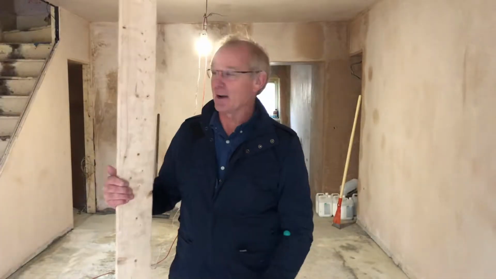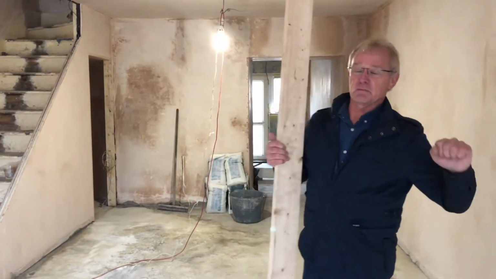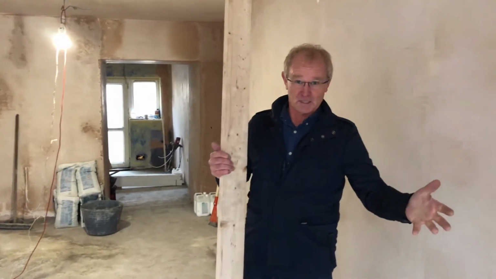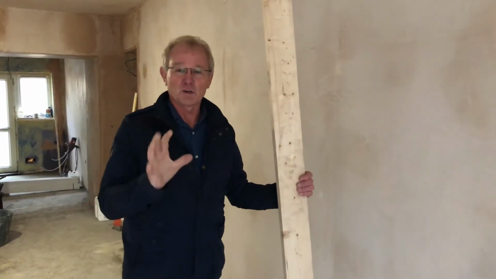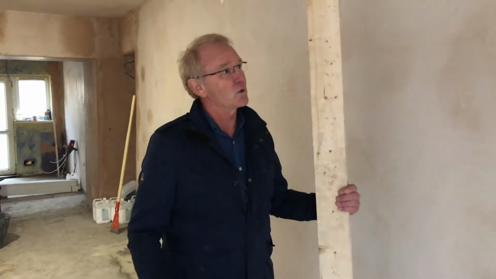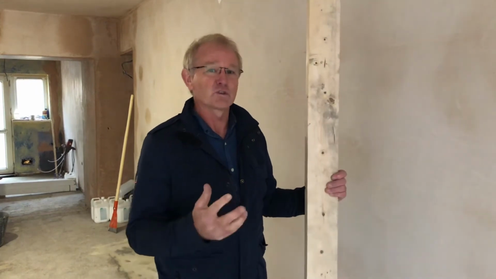Have a look at this. Now, you might be wondering, why am I holding a plank of wood? Well, as you can see, this property has been plastered. It's an old property. But how good the plastering is, or how good the walls are, is very often a question people ask, and how good the finish should be.